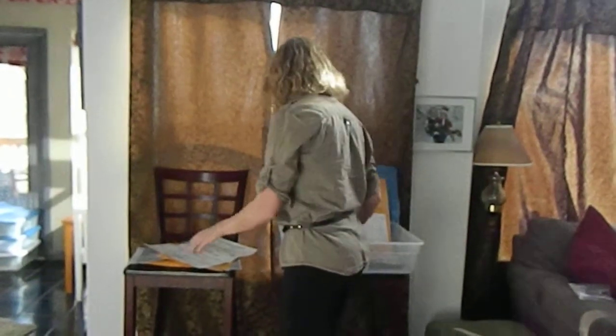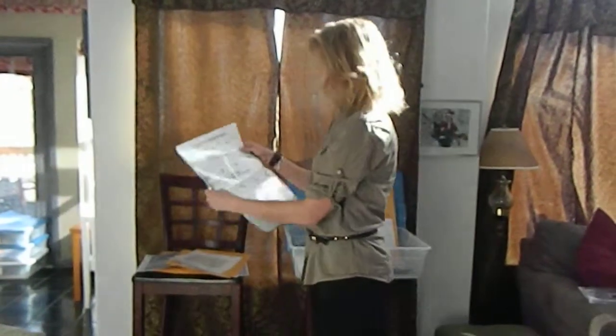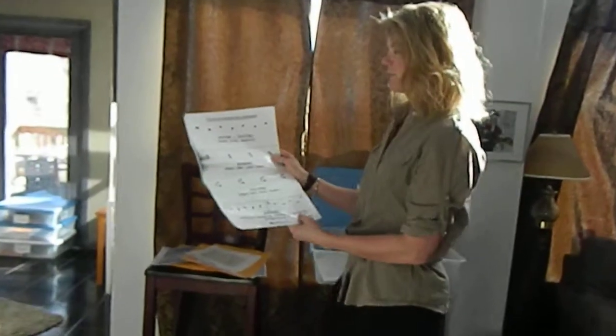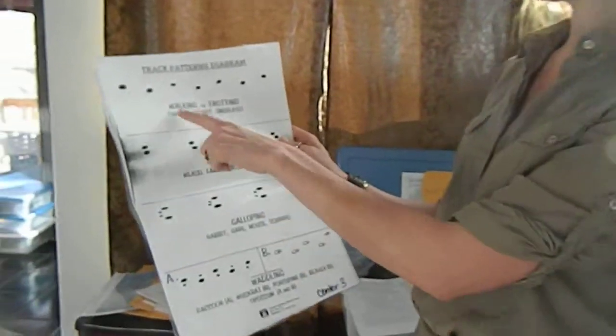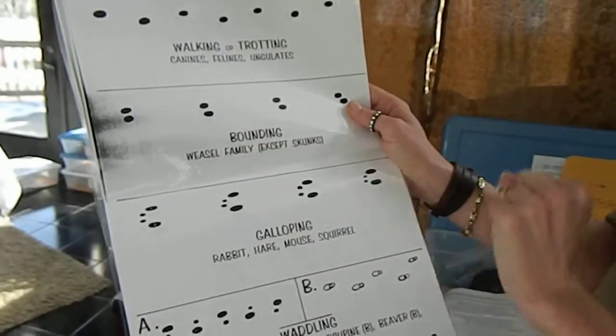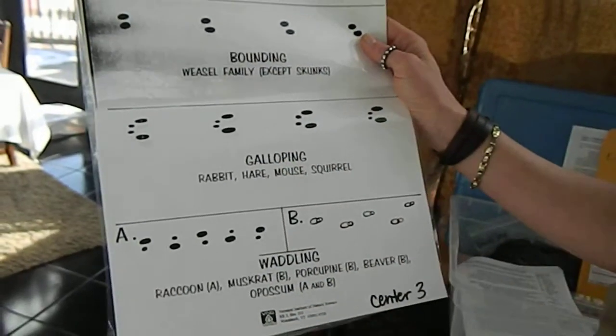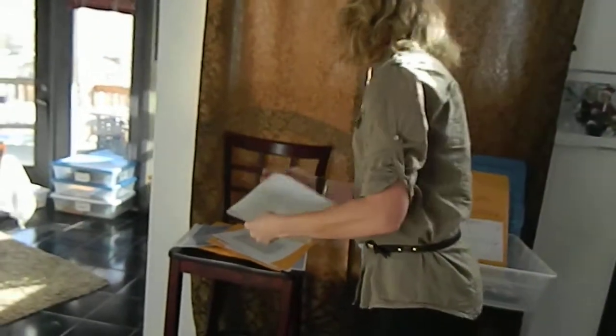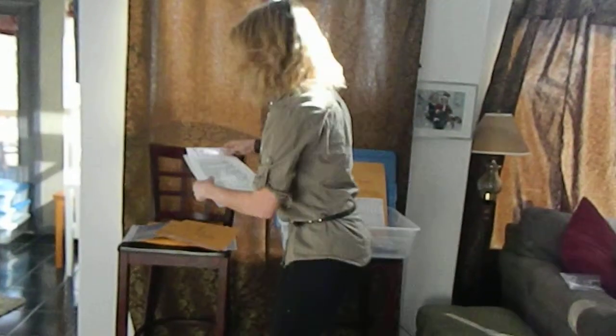So the first thing we're going to start with is just this track patterns diagram, and you're going to cover, again, the 4 major styles, which is walking or trotting, bounding, galloping, and waddling. There's 2 of these for your use. And then there's a big description of them.